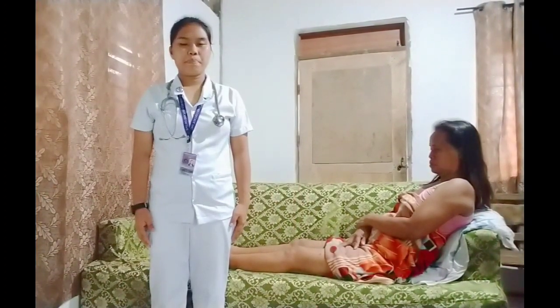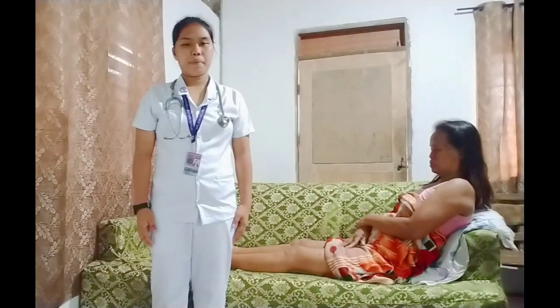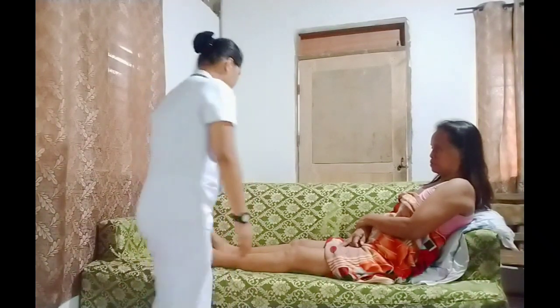Palpate the femoral pulse, popliteal pulse, dorsalis pedis pulse, and also the posterior tibialis pulse individually and bilaterally.